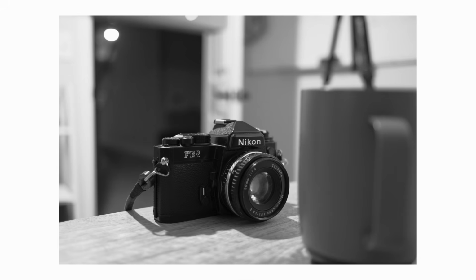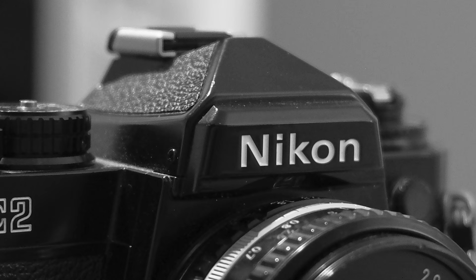I just took a picture of my Nikon FE2. I believe it was on, yeah, AFS. Again, I put it in the zone, like the little rectangle. I put it right on the Nikon N. It's super sharp. Looks great. Looks amazing.